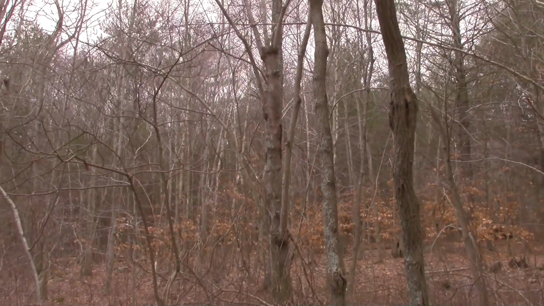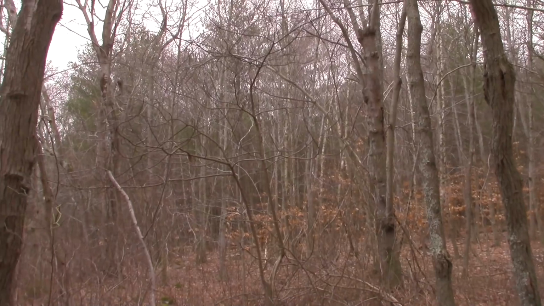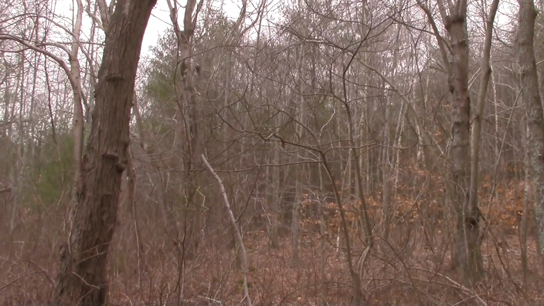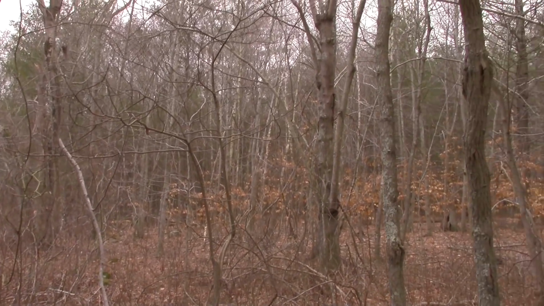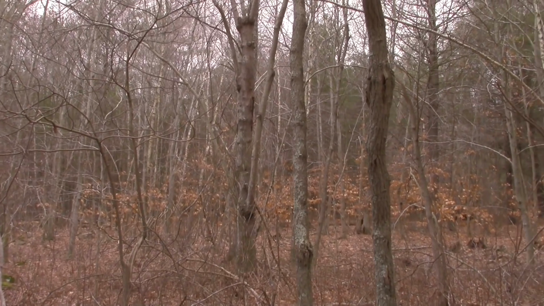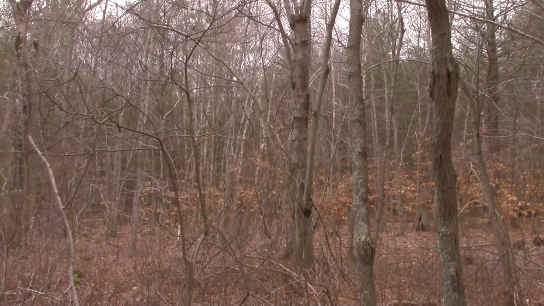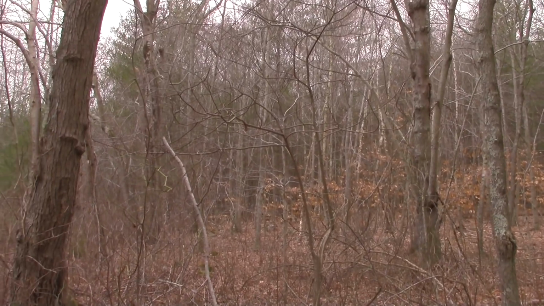Very rare do you find really large monster birch. I've seen birch I can barely put my arms around in New Hampshire, way into the mountains, miles and miles. They're around, but they're rare.